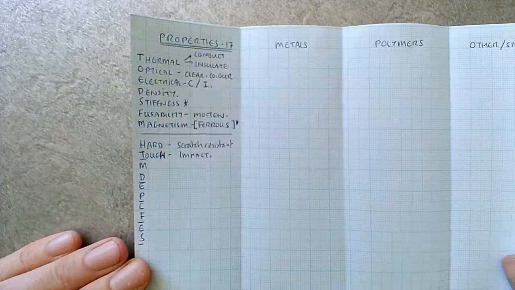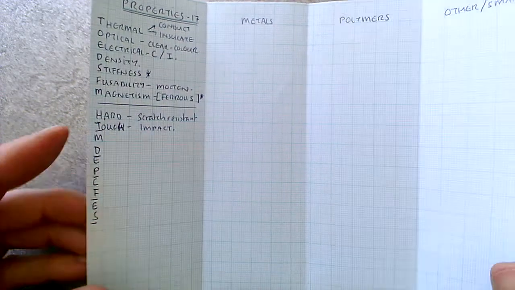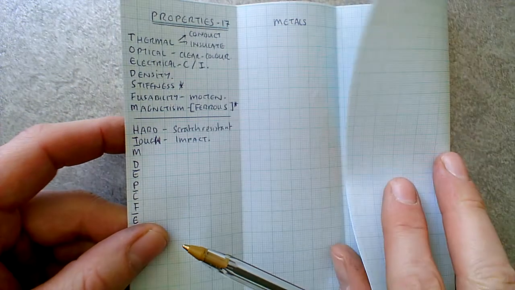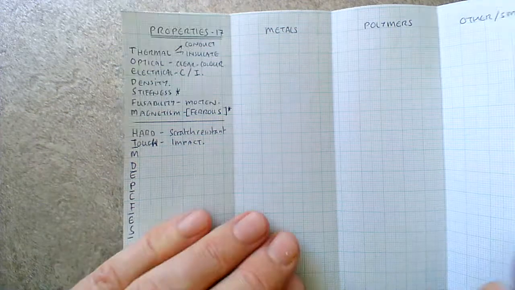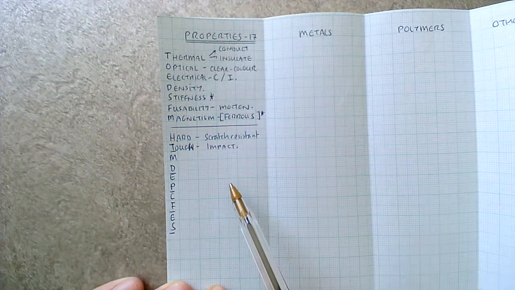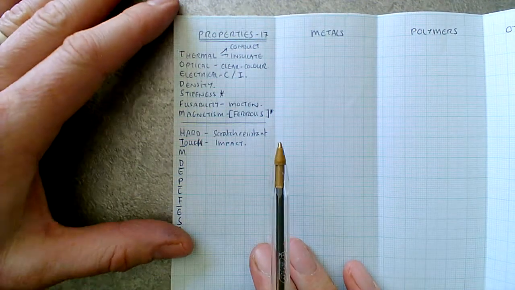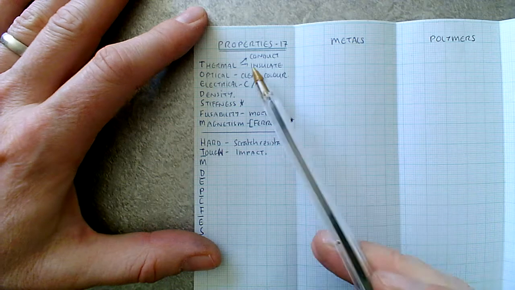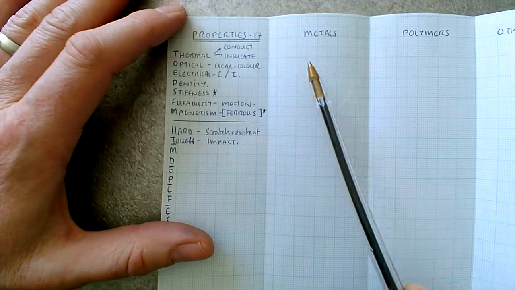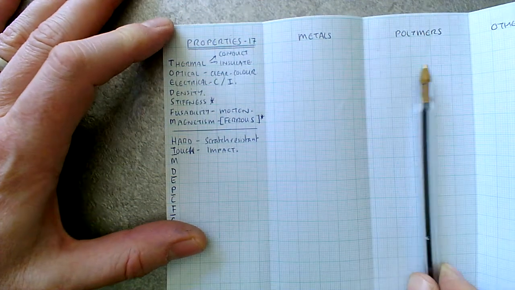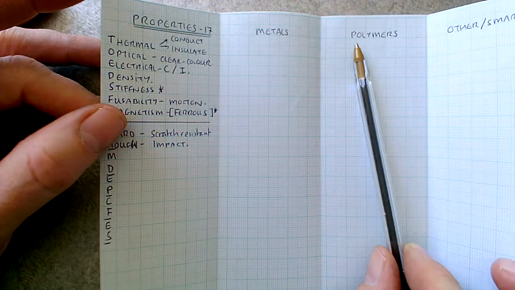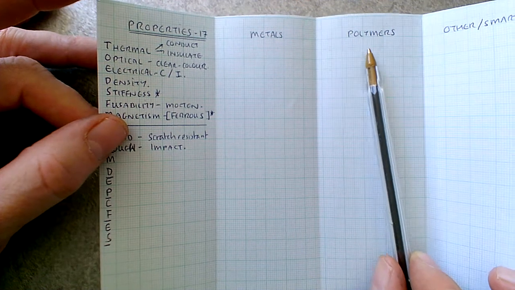So we've got a piece of paper, and basically all I've done is I've folded it into 4 columns. One column for the properties of materials, and you can see here I've started to work on those properties of materials, and then a column for metals, a column for polymers, and we don't use the term plastics, the official term is polymers.